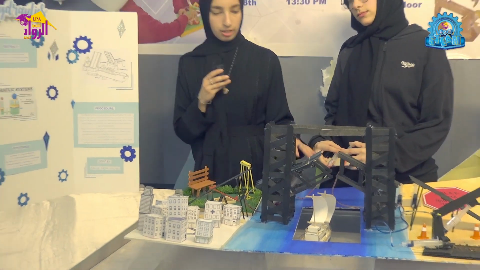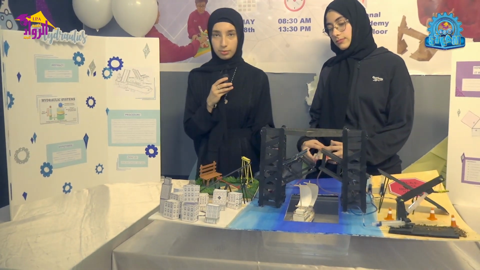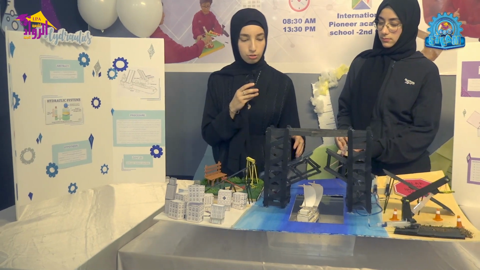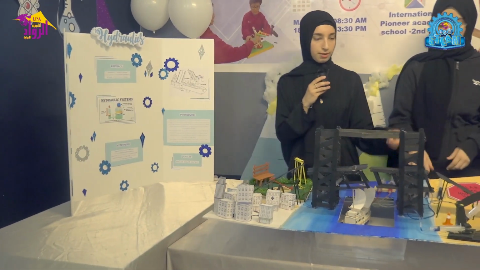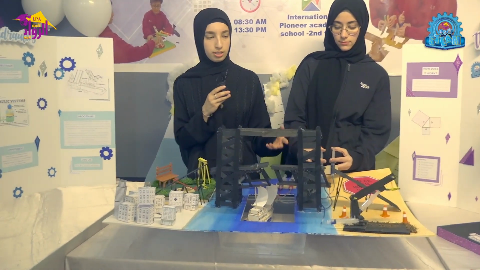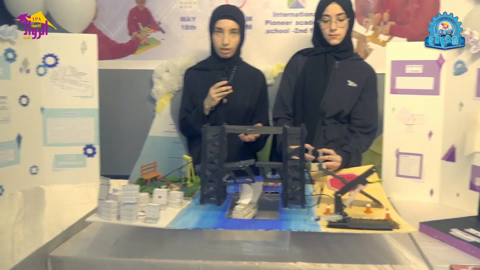And here in the demonstration, we have a hydraulic bridge which moves up and down to allow for the passage of large ships. And then here we have a demonstration of a crane which is used in construction to carry heavy objects.